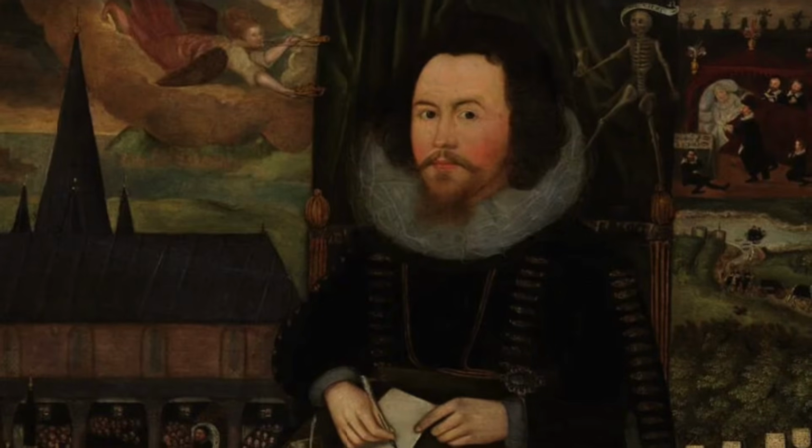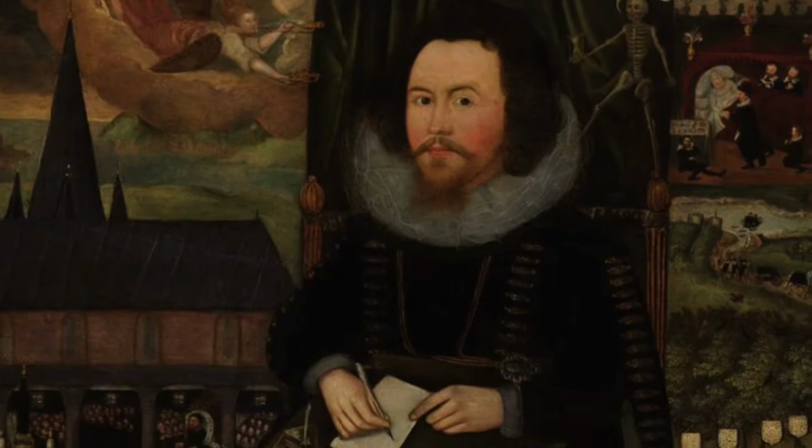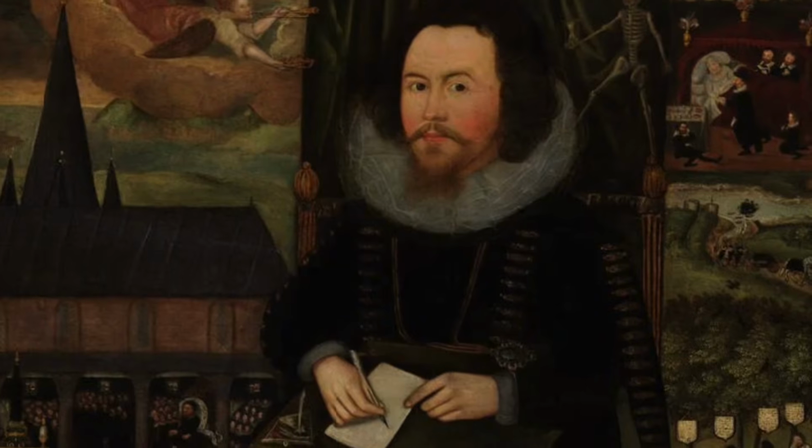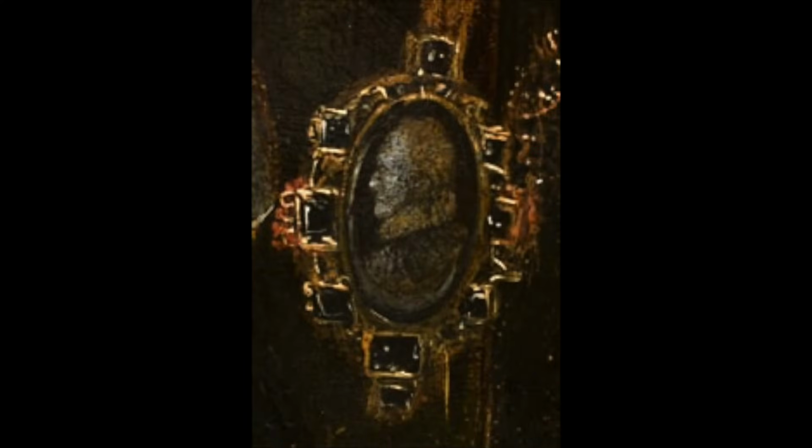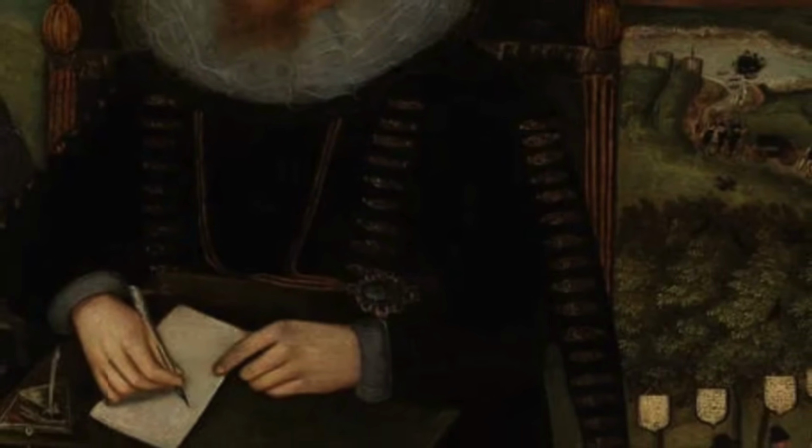Look here at the center of the painting. We see Unton looking at us from his desk, writing important letters and wearing a cameo on a chain. King Henry IV of France is on the cameo, referencing Unton's role as England's ambassador to France. It's an easy detail to miss, but so important to Unton's life.